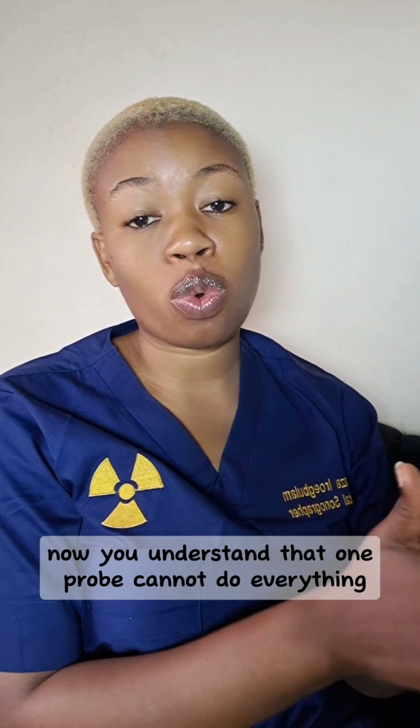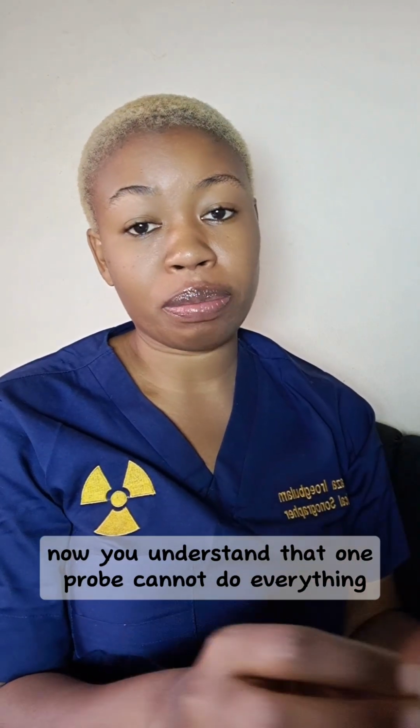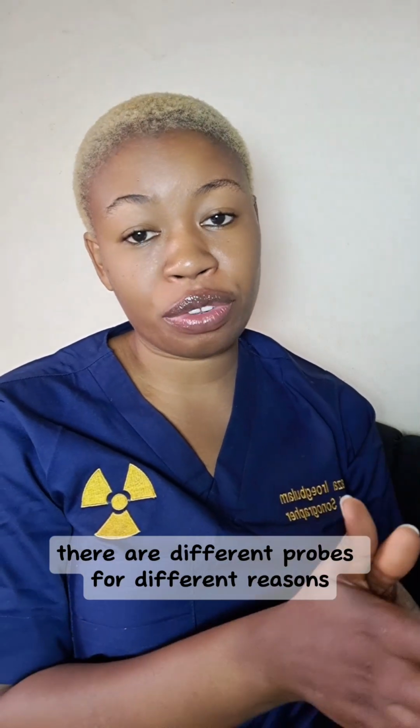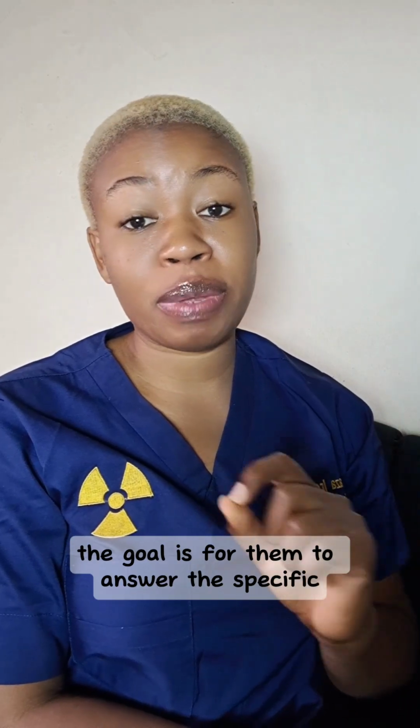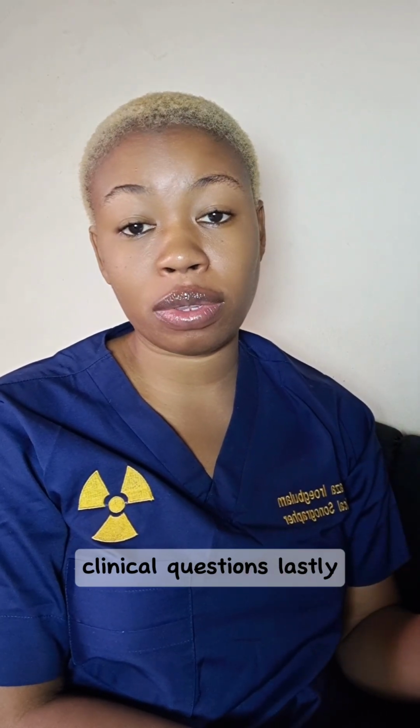Now you understand that one probe cannot do everything. There are different probes for different reasons. The goal is for them to answer the specific clinical questions.